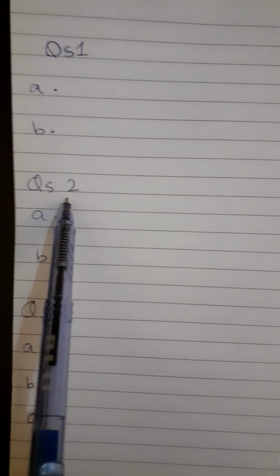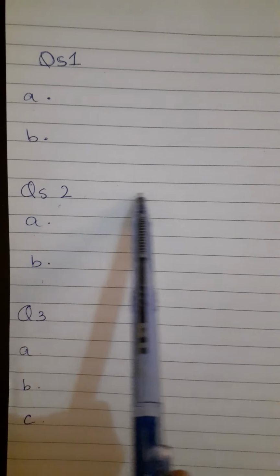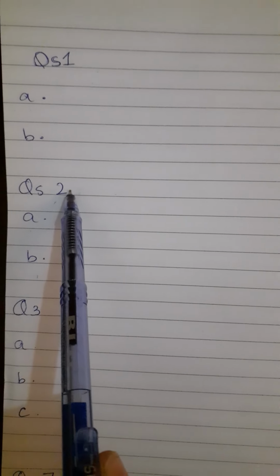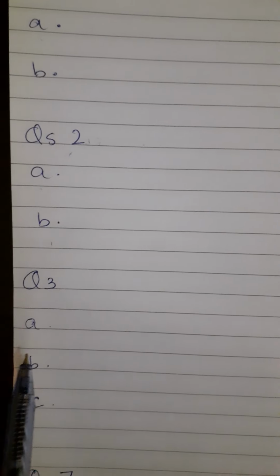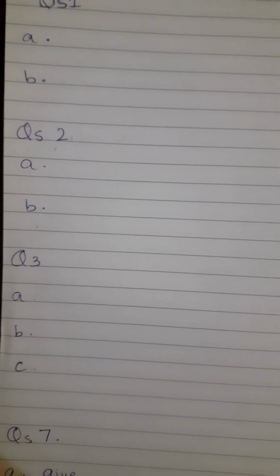Okay? Question number 2, A, B. You do not have to write the heading. For example, question number 2 is use the following words in sentences. So you don't have to write that heading over here. Okay. Question number 3, A, B, C. Now for question number 3 onwards, you will just write the answers. You don't need to write the questions.